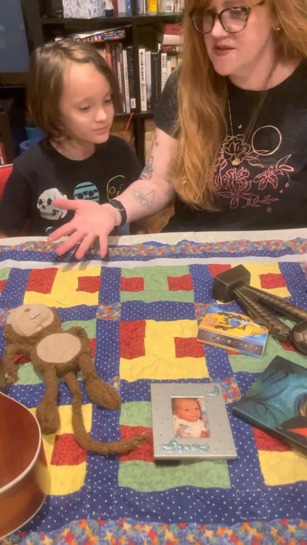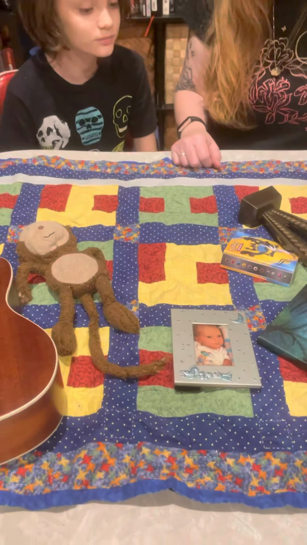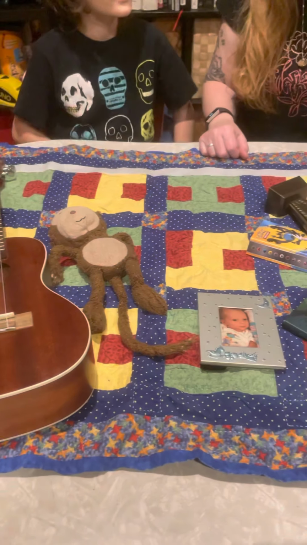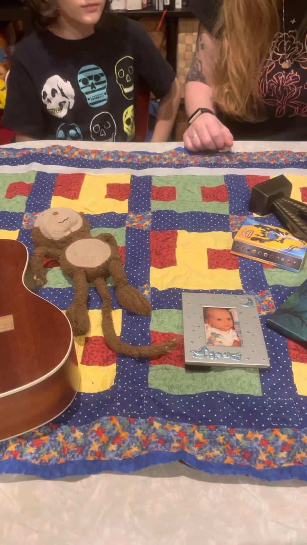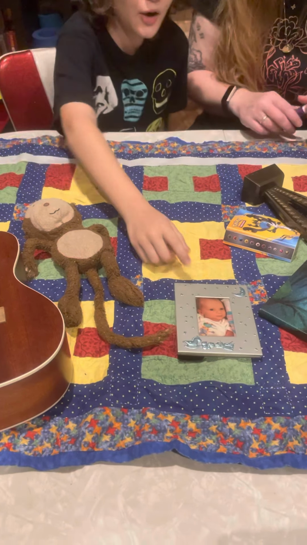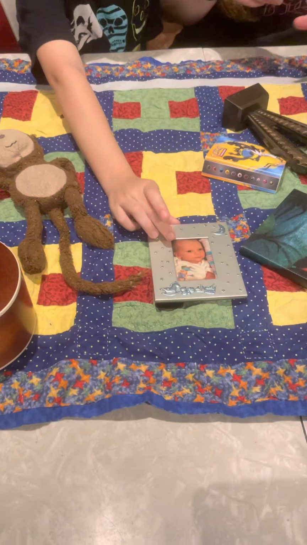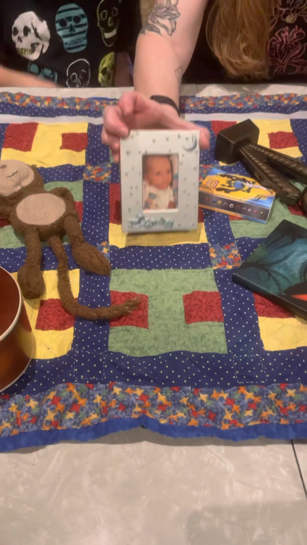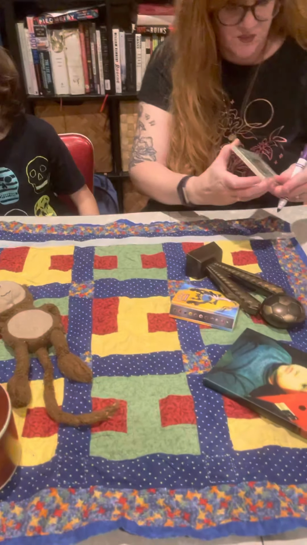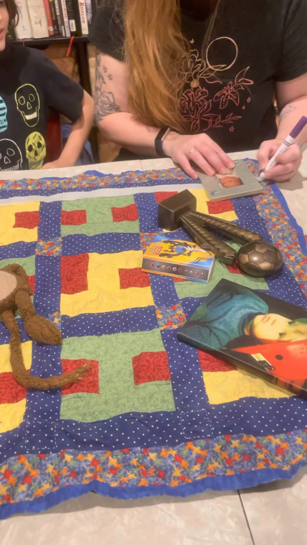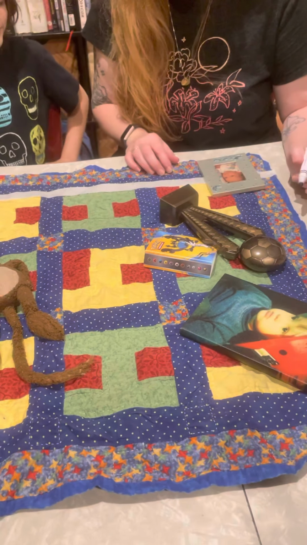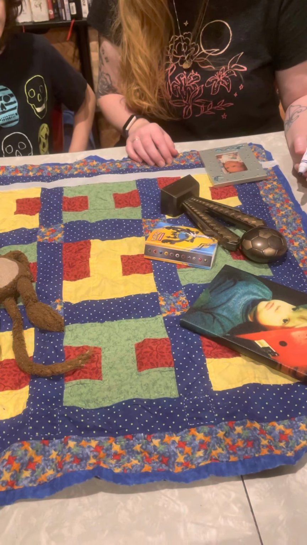So we have all these things on the table. What should we start with? What do you think, Henry, is the youngest or the oldest thing on this table? This photo, because it's when I was almost born. That's right. So this is a picture of him when he was just born. So I'm going to put it right here as number 1. Okay? Yeah. Now, what should be number 2?